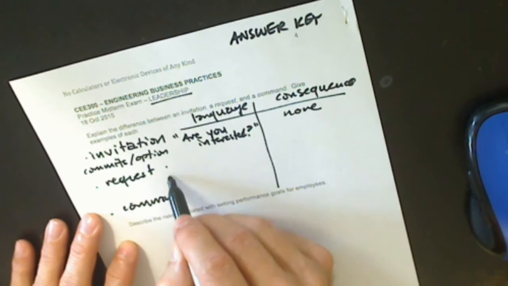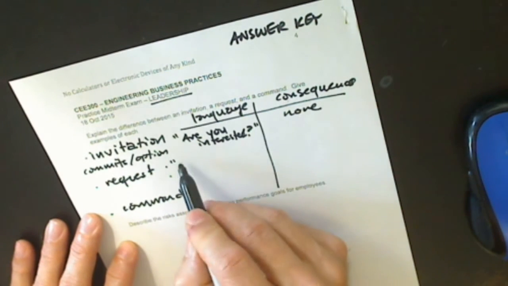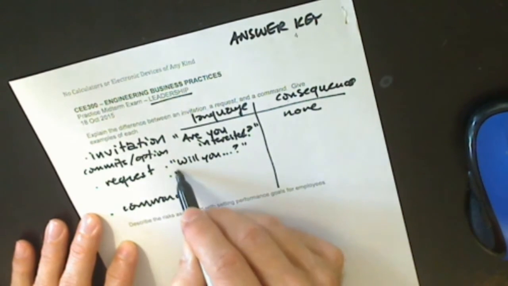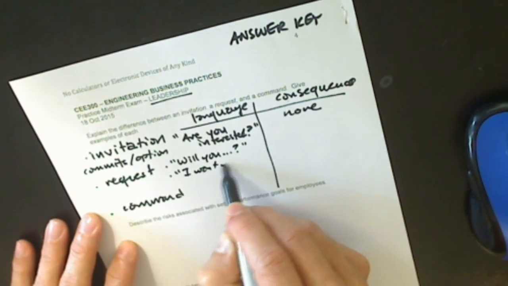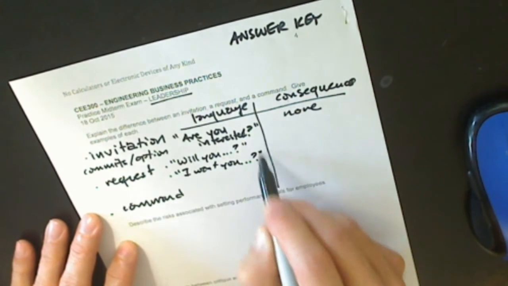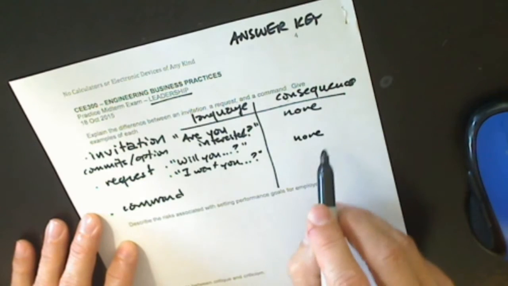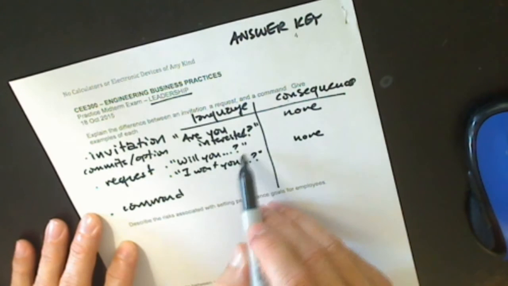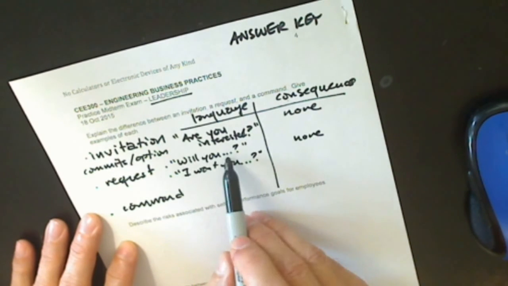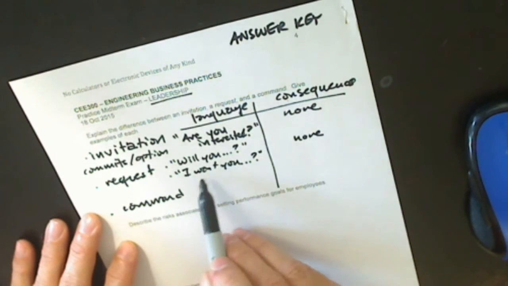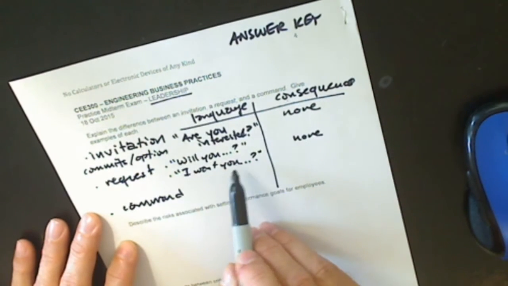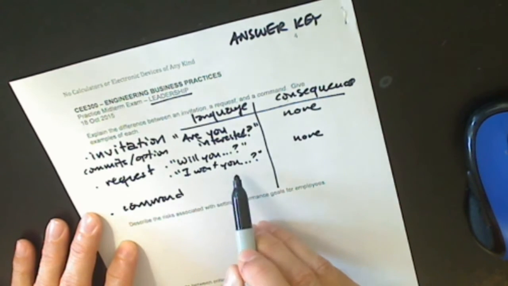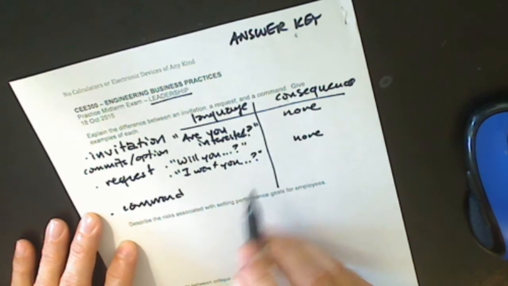There are two different ways of phrasing the request. The first was, will you? The second, more powerful, was, I want you. And there are still no consequences for declining a request. But the way that you phrase it is more powerful than are you interested. Will you is very specific, and I want you turns out to be very persuasive. So we only make moral requests, that is, requests that we believe are in the best interests of the person of whom we're making the request.